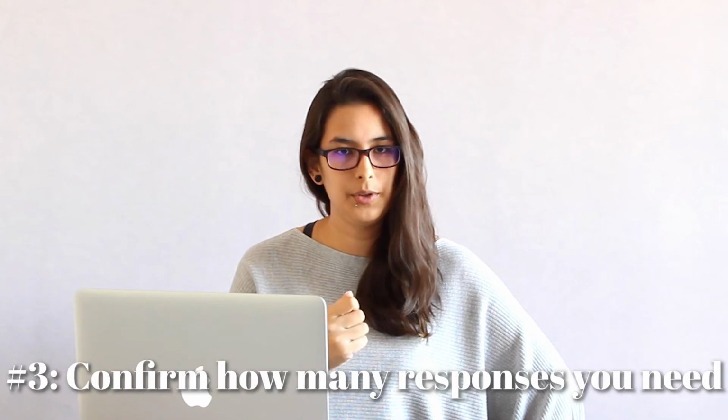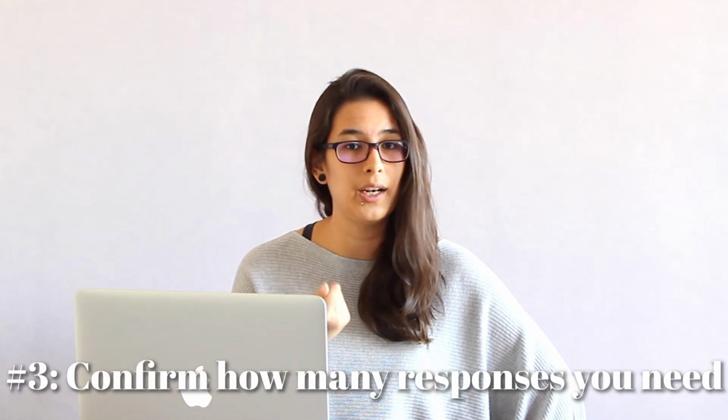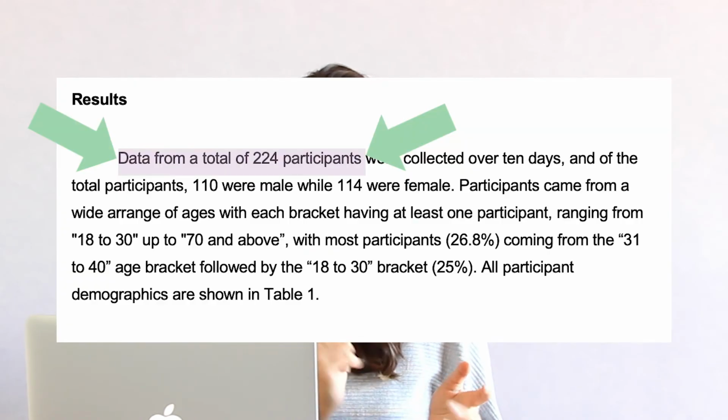Tip number 3, double check with your tutor the number of participants that they expect you to collect data from. Annoyingly, I had 2 tutors from the same cluster telling me 2 different pieces of information. My tutor only wanted 100 responses, though in the end I got double that amount. So please double check with your own tutor and see what they're expecting of you. Doing this early on will really take the load off when you start distributing your survey.